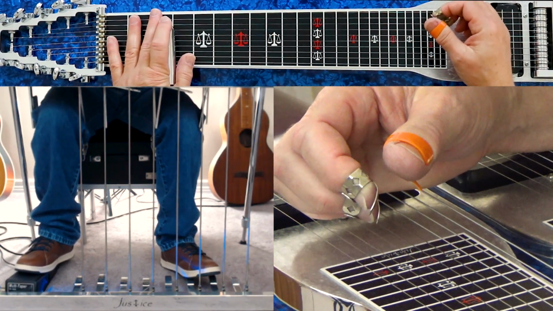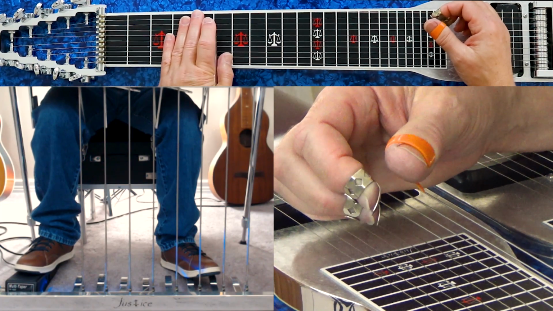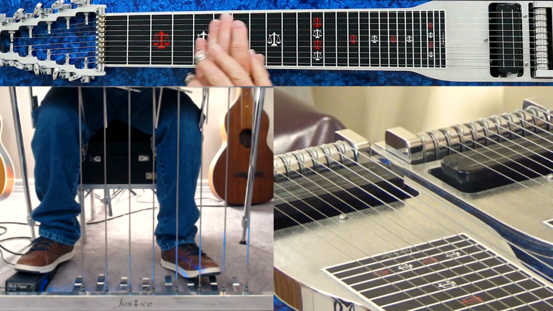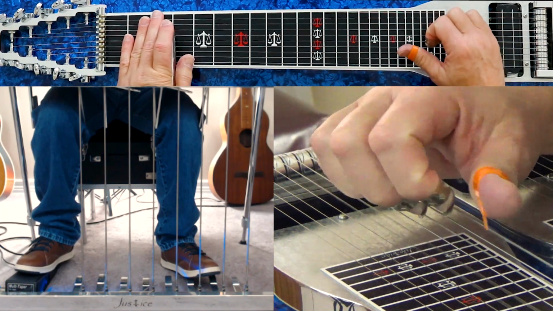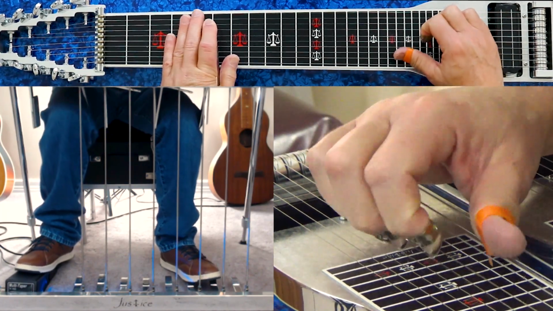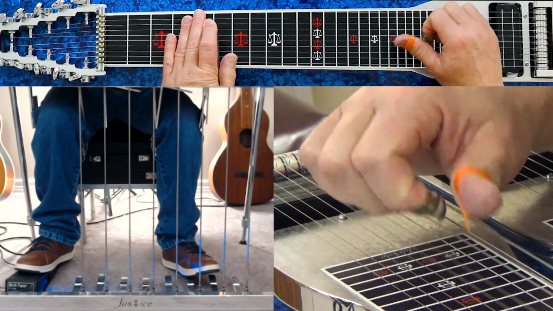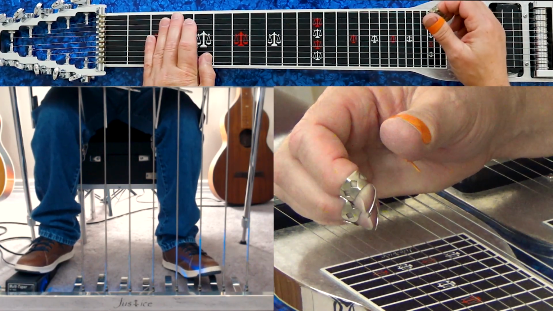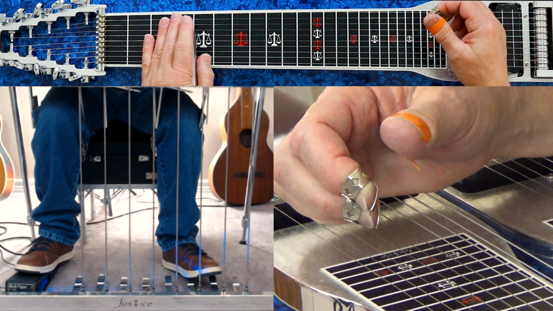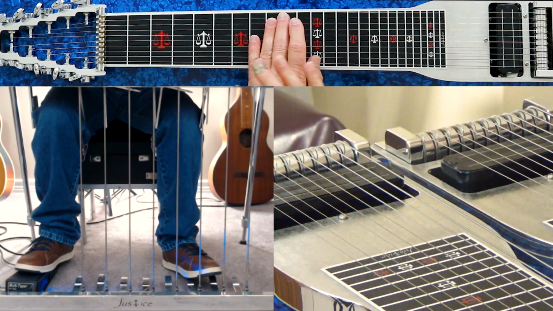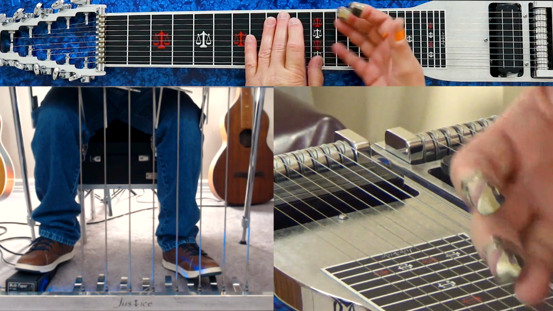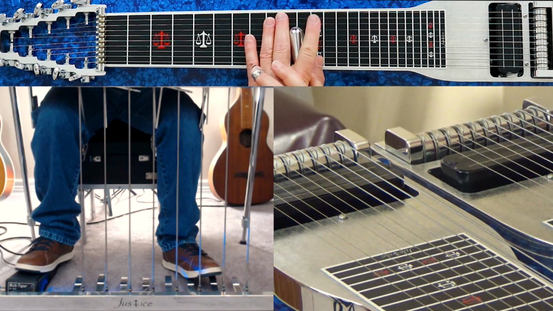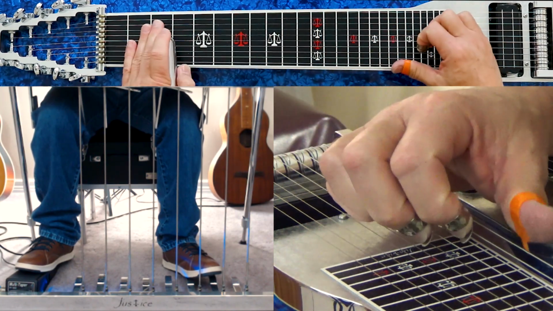If I was in the key of G and I wanted to go to A, I would use that same principle I used here. If I was in the key of G and wanted to just move up a half step, I would use the same thing I did going from D to E flat. It's just a different key.